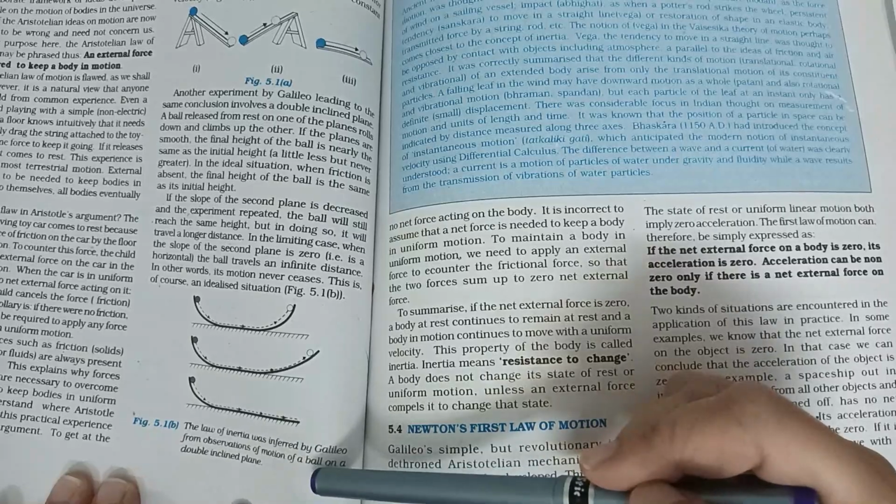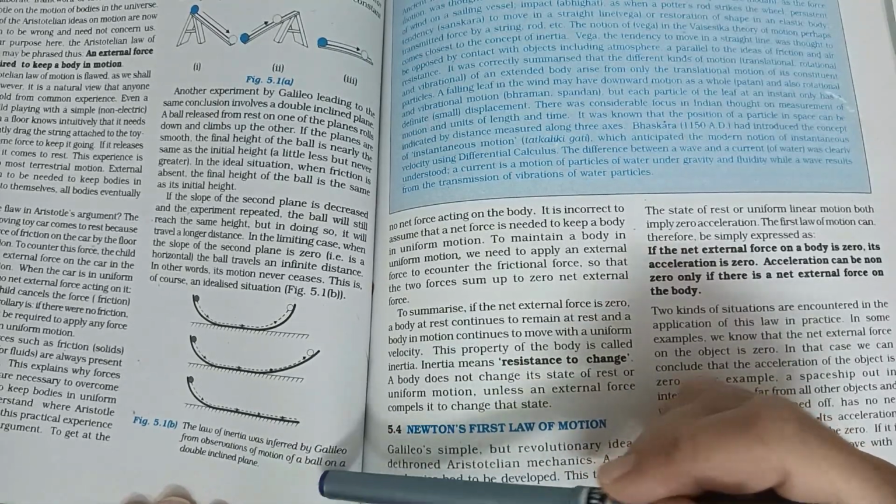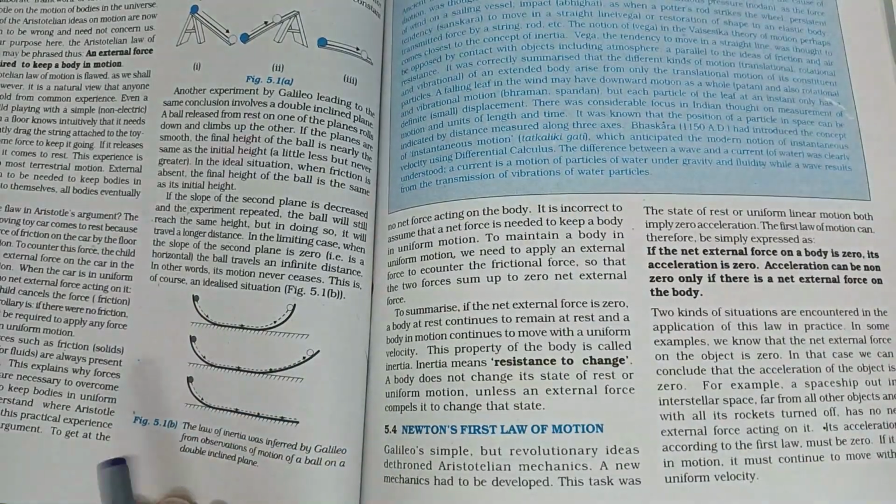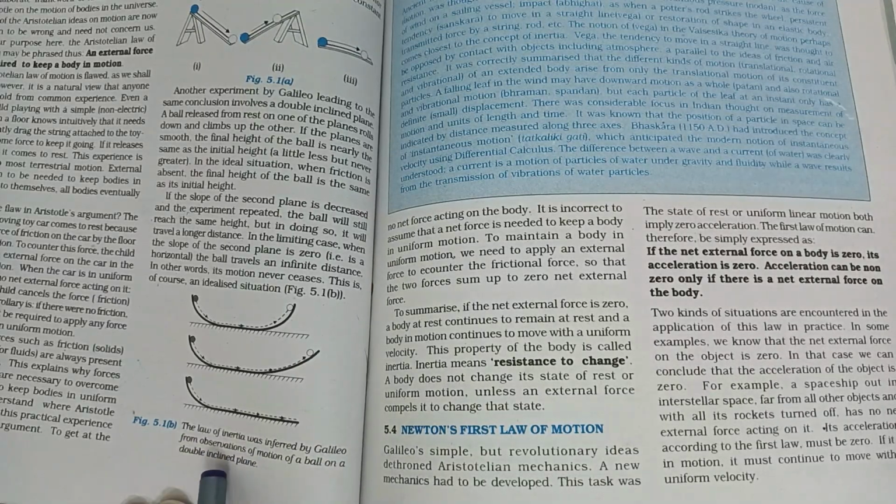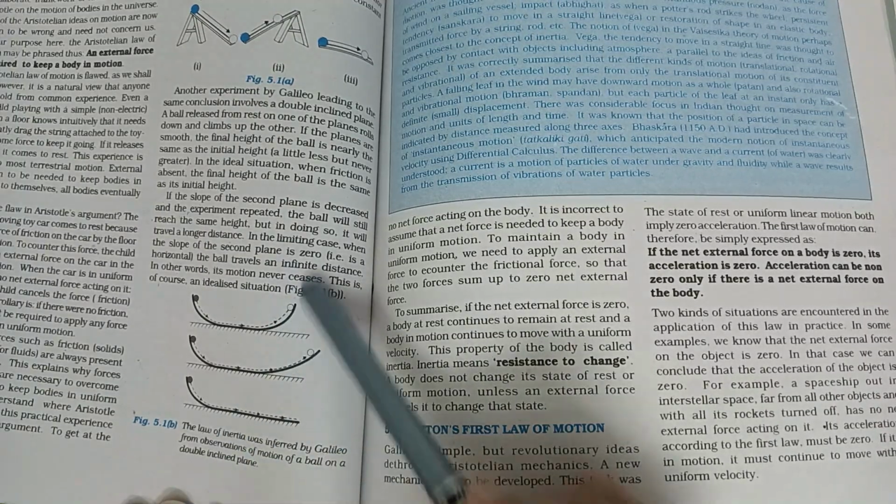The law of inertia was inferred by Galileo from observations of motion of a ball on a double inclined plane.